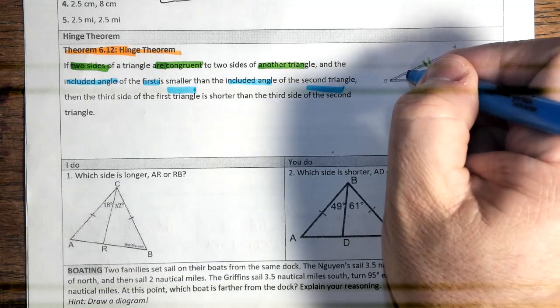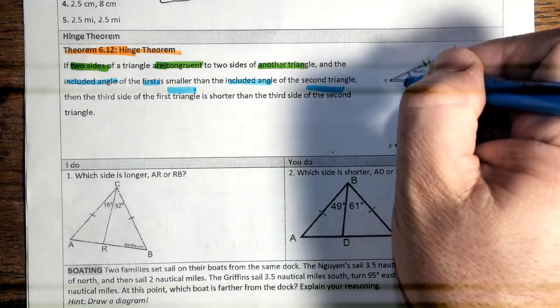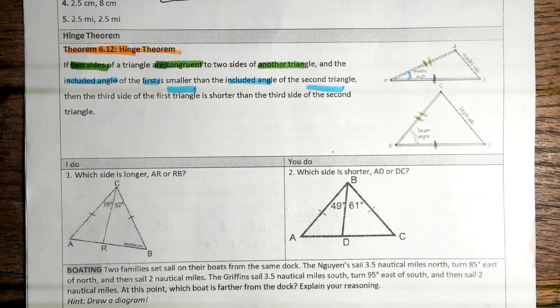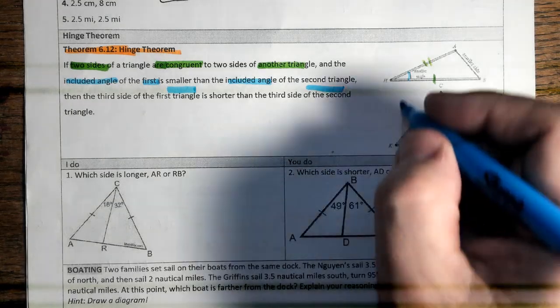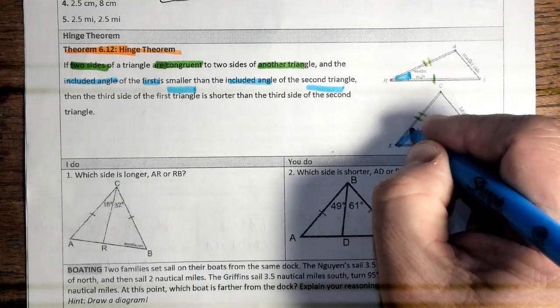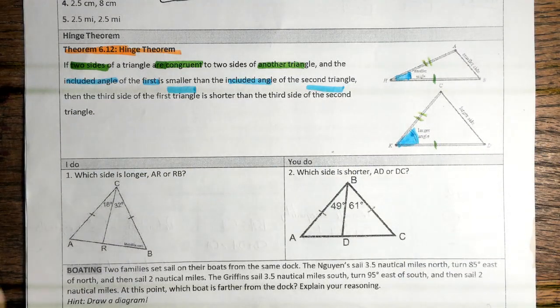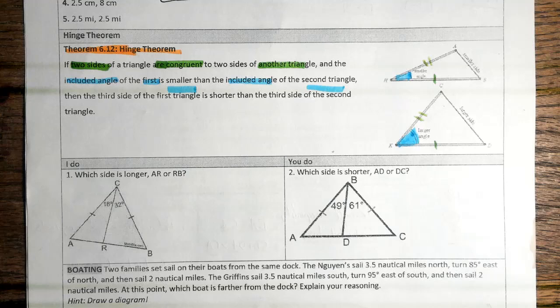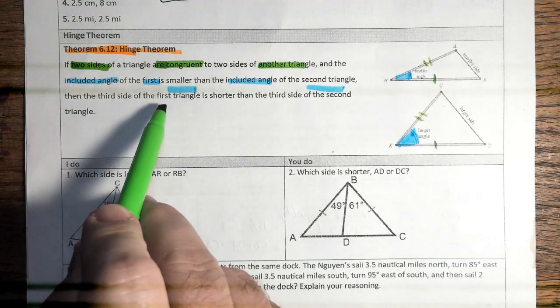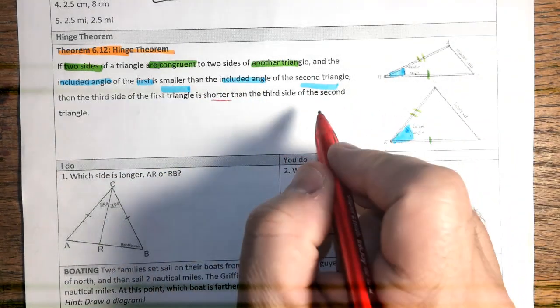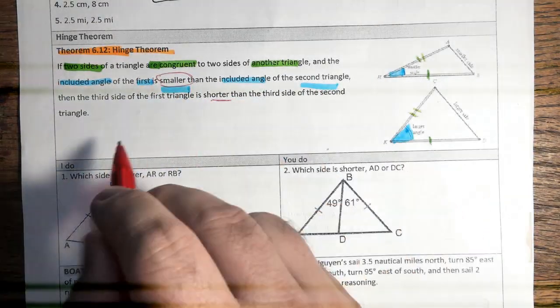So hold on before we get too far ahead of ourselves. These angles are not congruent. Two sides are congruent, but the included angle, they're not congruent, so I'm not going to mark them that way. I'm just going to make them blue because we're talking about the angle with the blue highlighter. Then the third side of the first triangle is going to be shorter.